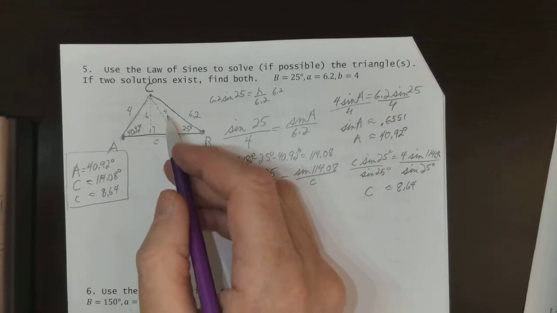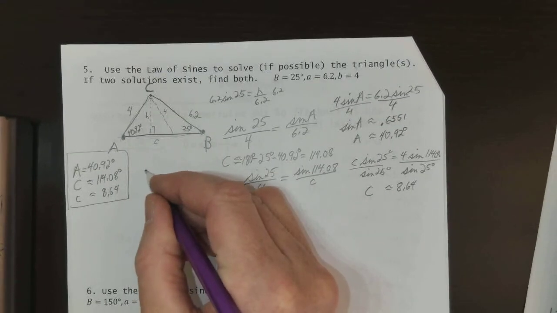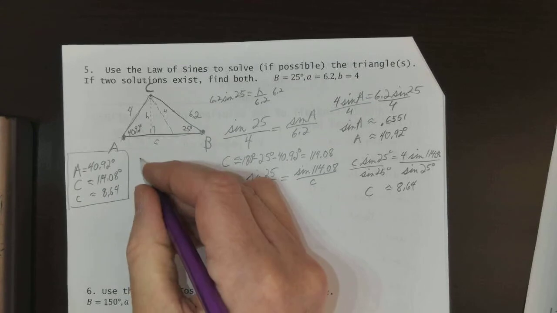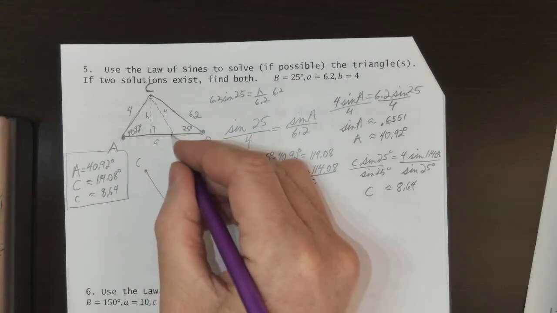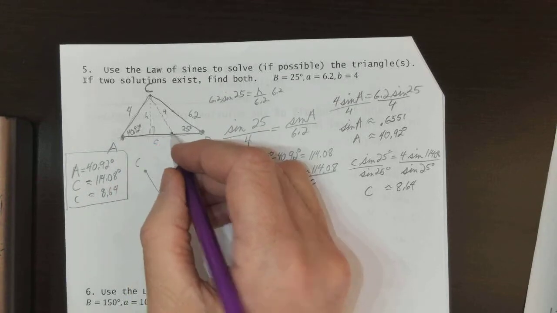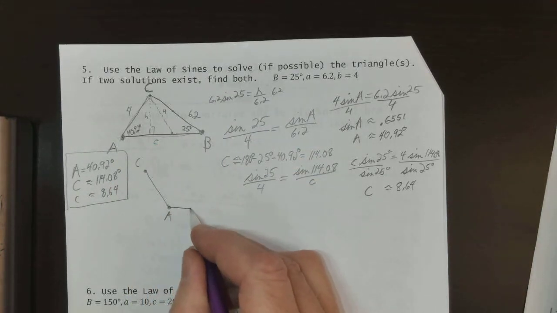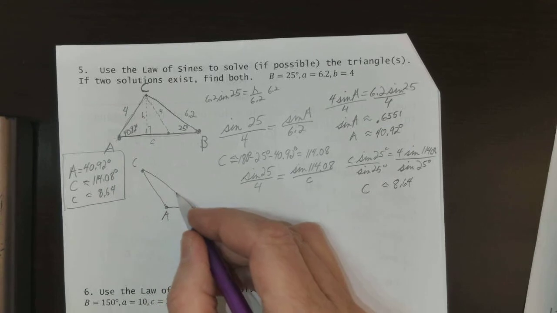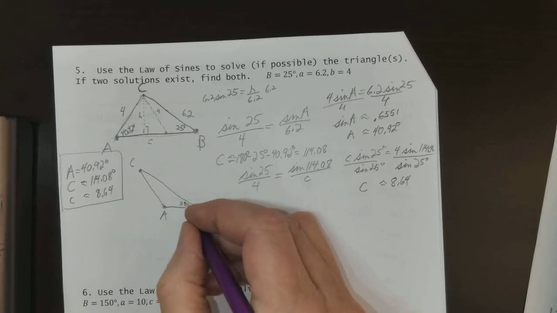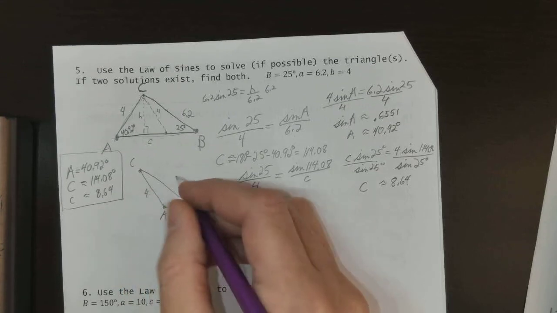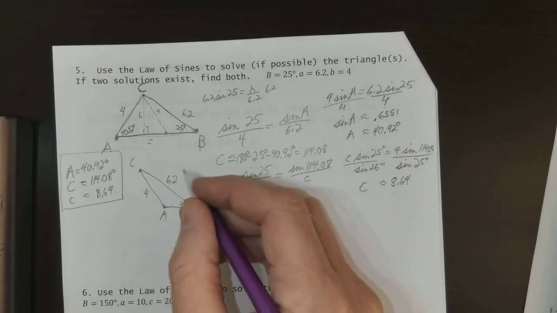Now we also have, I'll kind of redraw this, C here and A here. So I'm moving the A from here to here. We've got to figure out that angle. And then B's still here. This is still 25 degrees. This is still 4. And this is still 6.2.